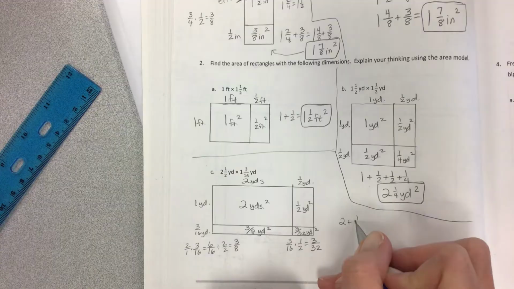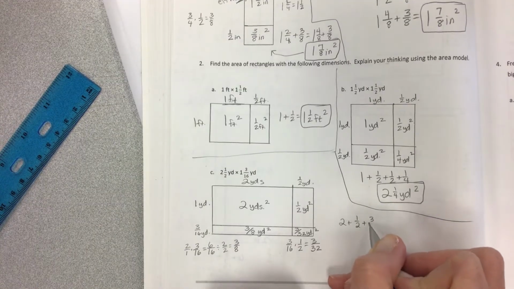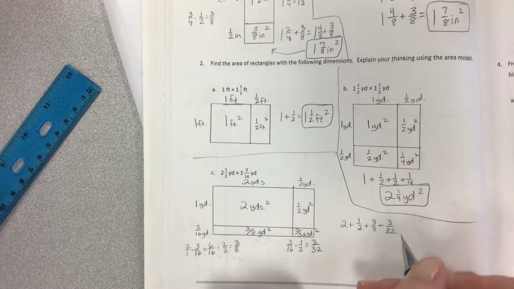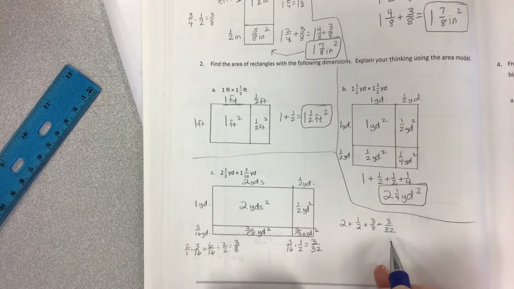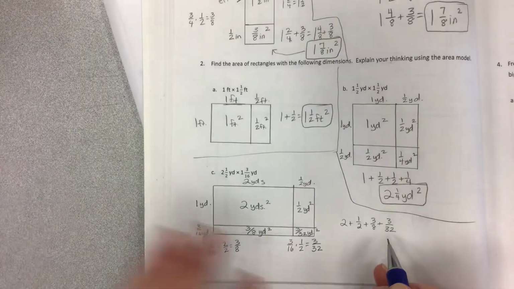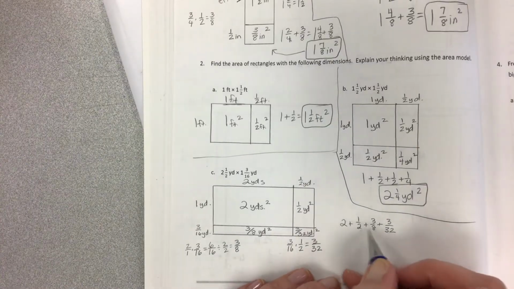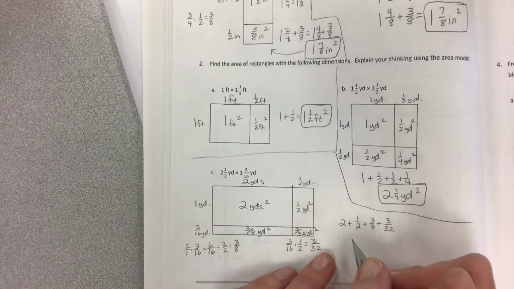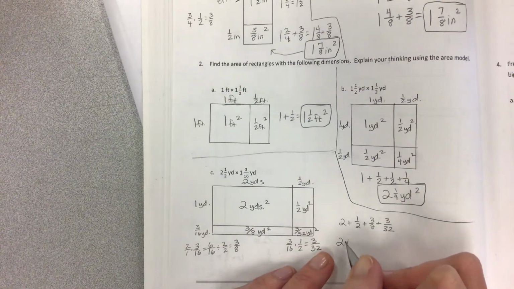Now we just put those together. So 2 plus a half plus 3/8 plus 3/32. And you know, you have to have a common denominator before you can combine these. So you can put this together first because they're closer, or you could just make them all 32nds. So let's just make them all 32nds.